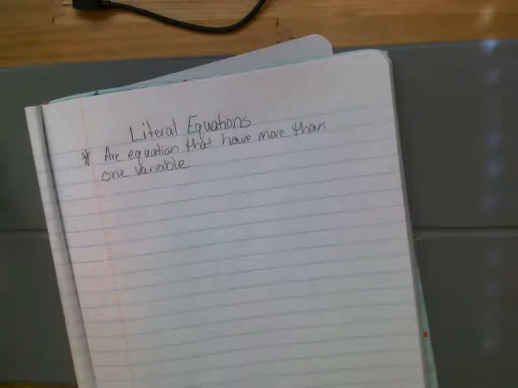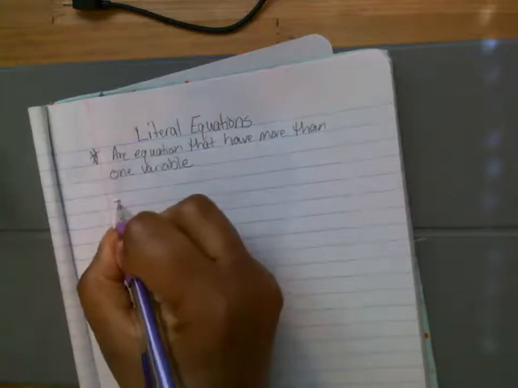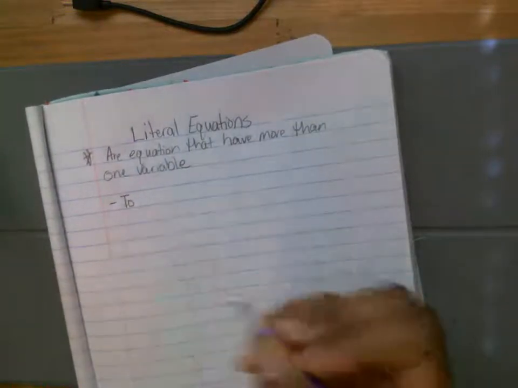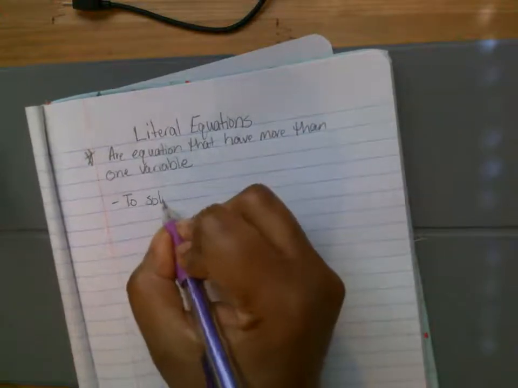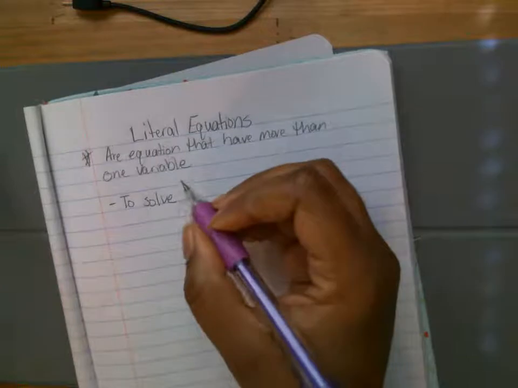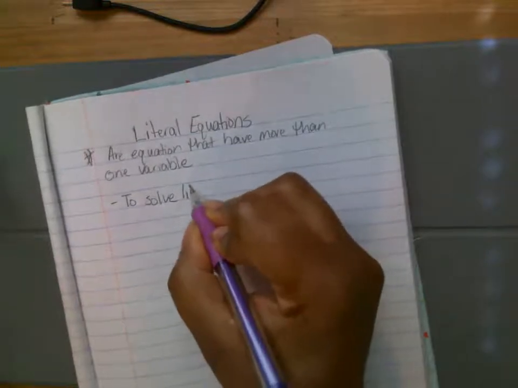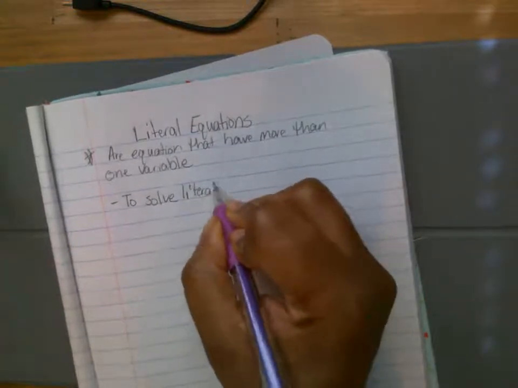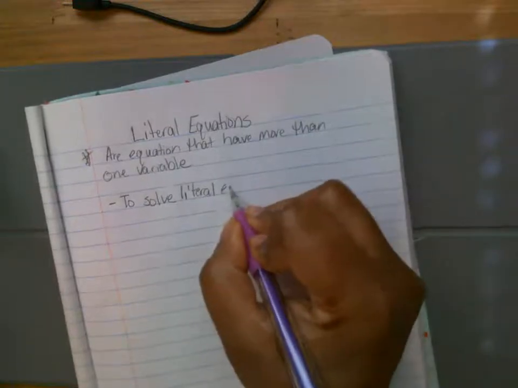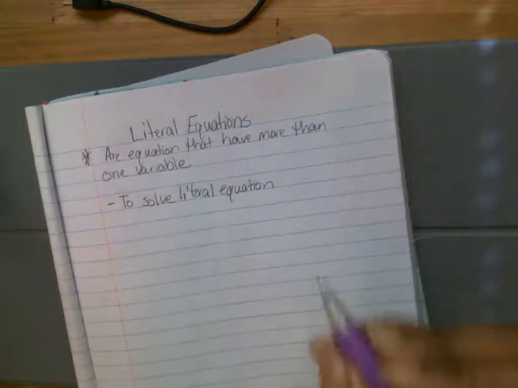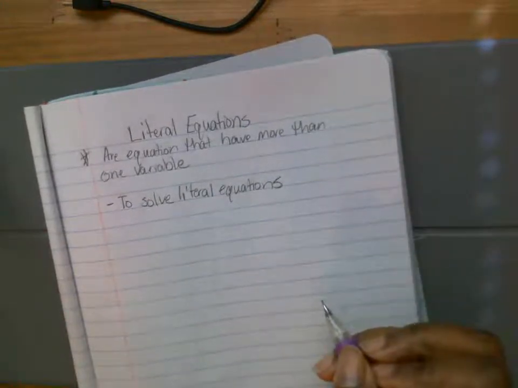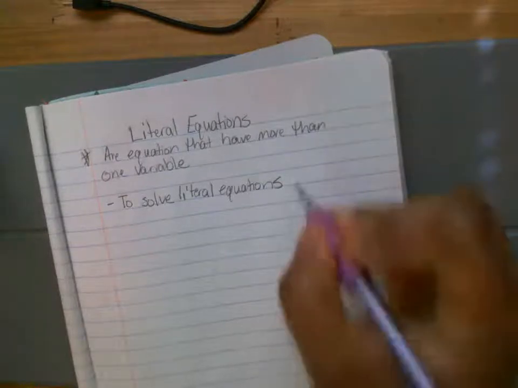Now we're going to talk about how to solve a literal equation. To solve literal equations, sorry, y'all, you isolate the variable they want you to solve for.